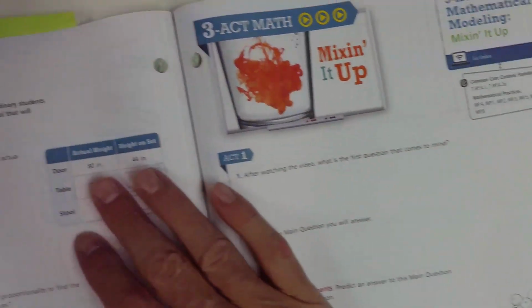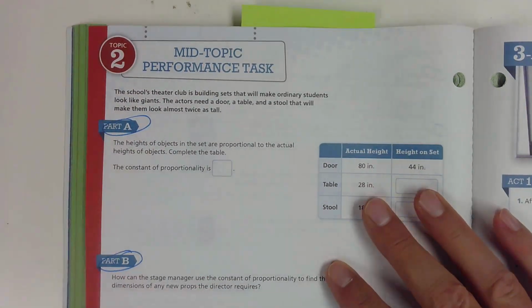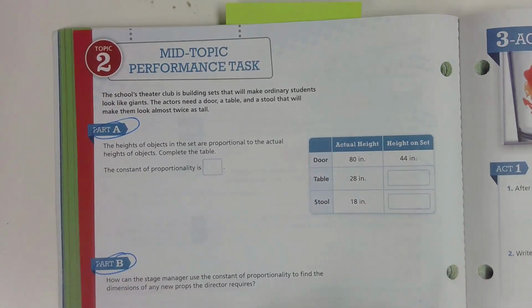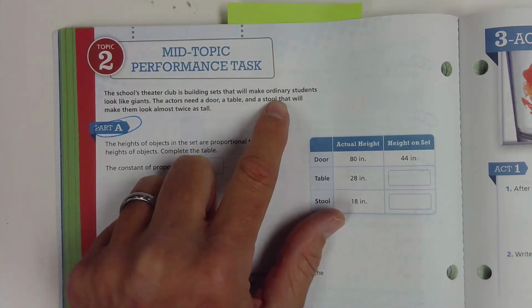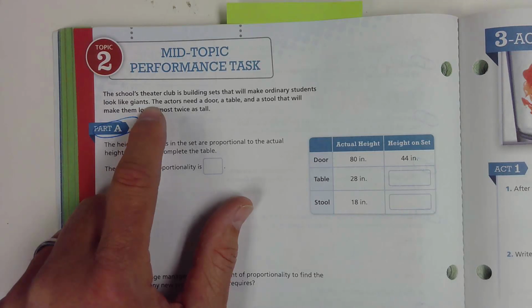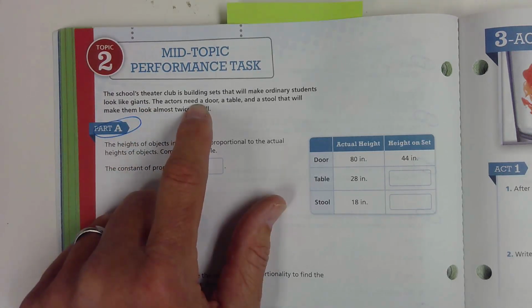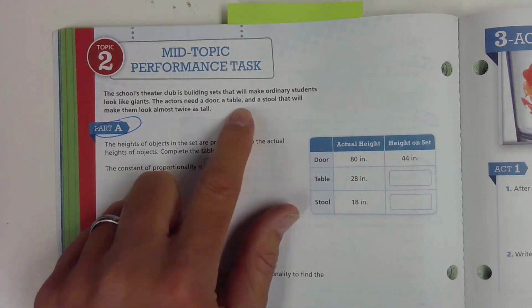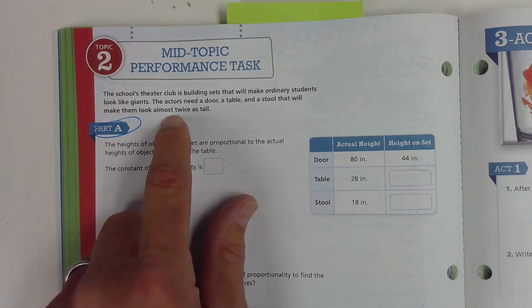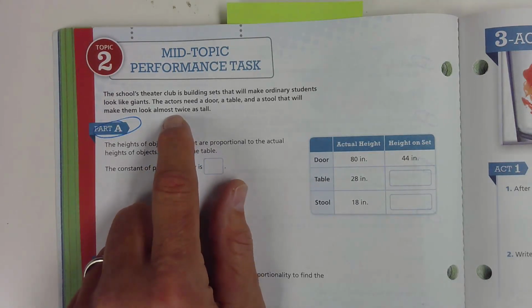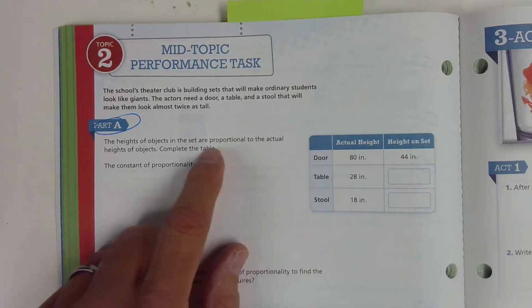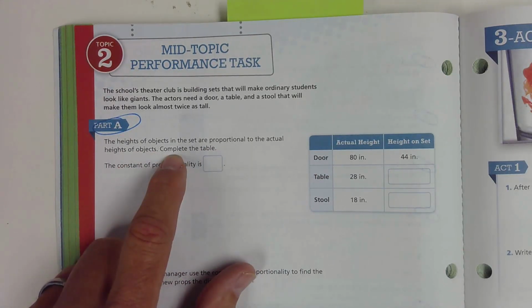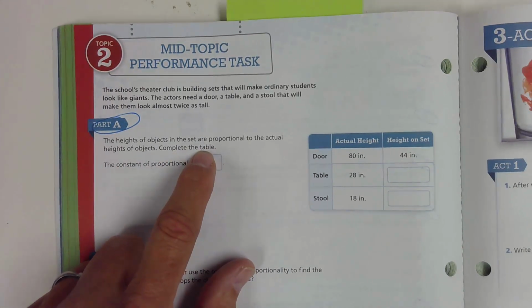Turn to page, mid-topic performance task, page 114. It says the school's theater club is building sets that will make ordinary students look like giants. The actors need a door, a table, and a stool that will make them look almost twice as tall. So it says the height of the objects in the set are proportional to the actual height of the objects. It says complete the table.